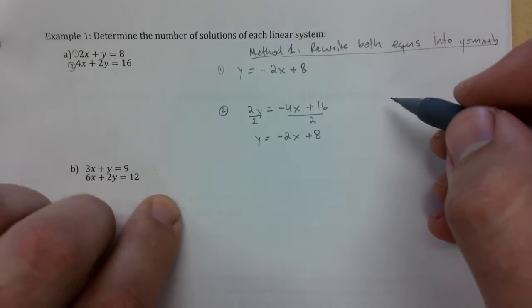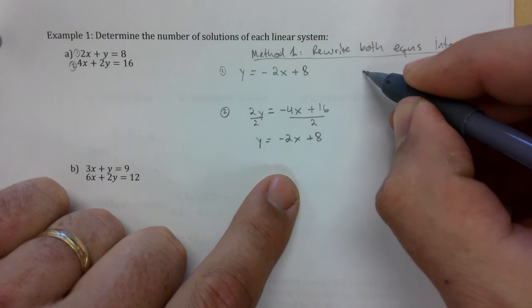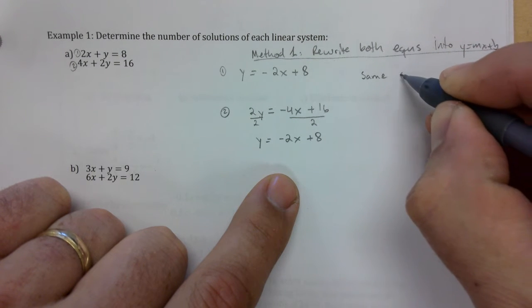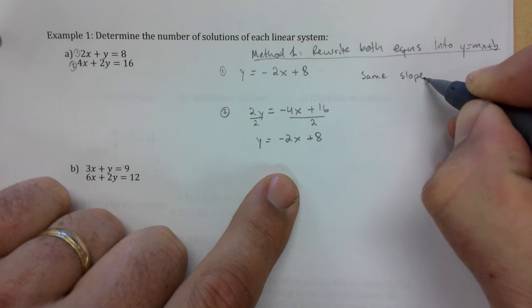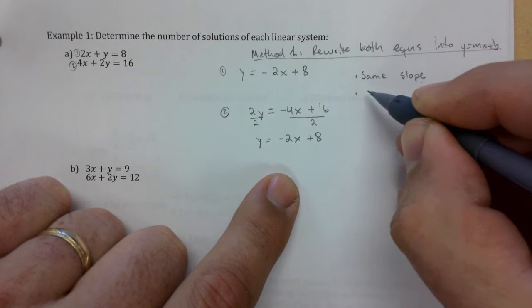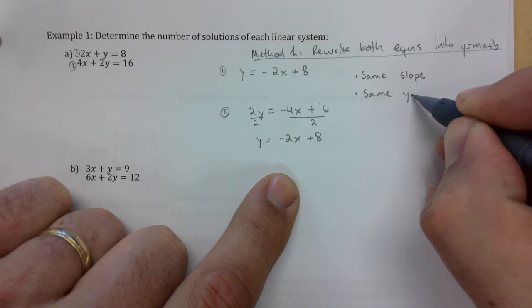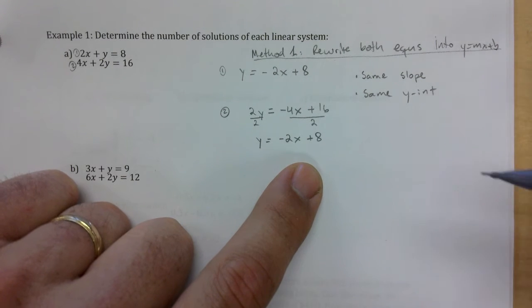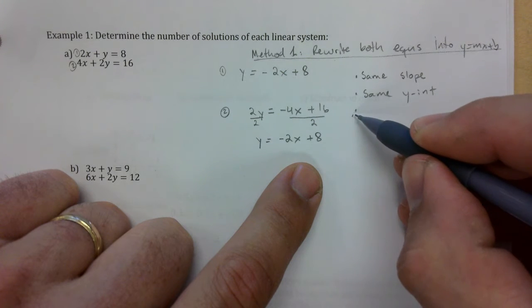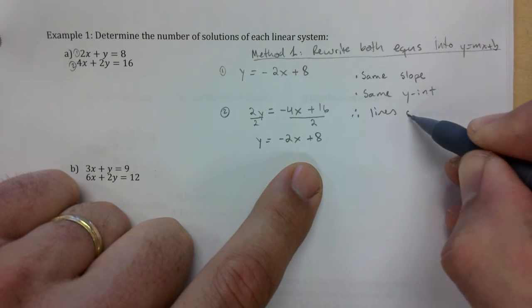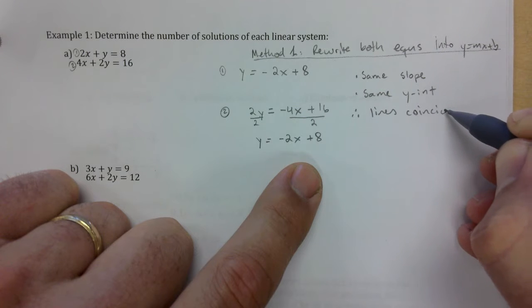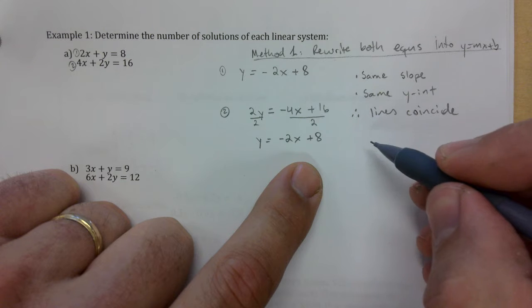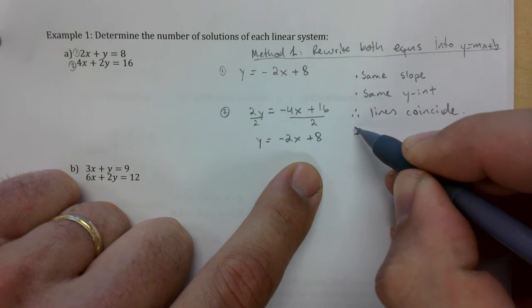So now here's my conclusion. Same slope, same y-intercept. They have the same slope, same y-intercept. Therefore, lines coincide and there are an infinite number of solutions.